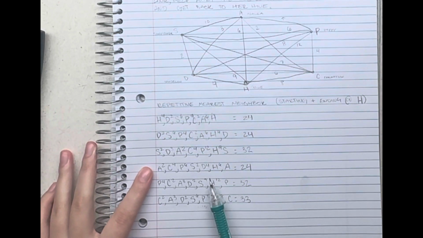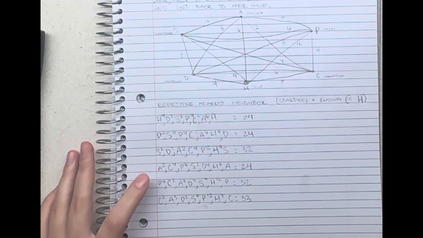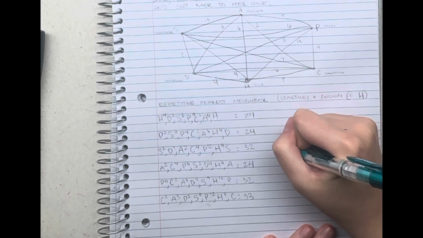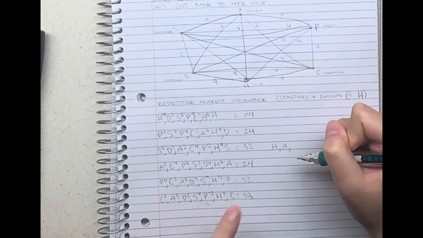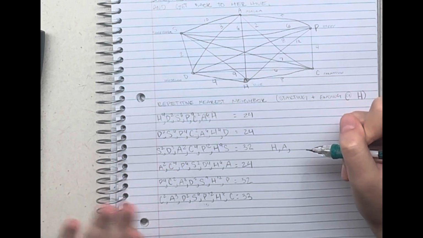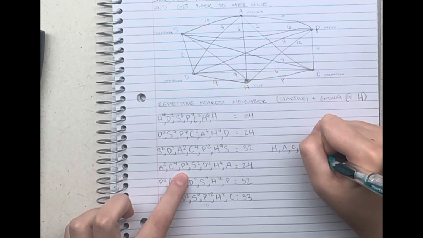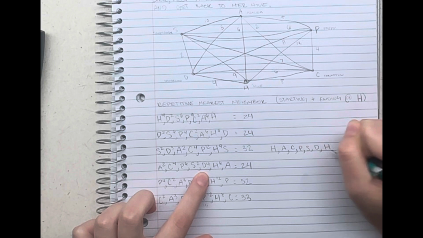This one starts at A. So we have to find where H is and continue the pattern from there. So this one, H is right here. So we're going to start it at H. Then the next one is A. Then from there on, we move on, and there's another A, but we can't double it, so we're going to skip on to C. C, P, S, D, and then we're going to start back at H.